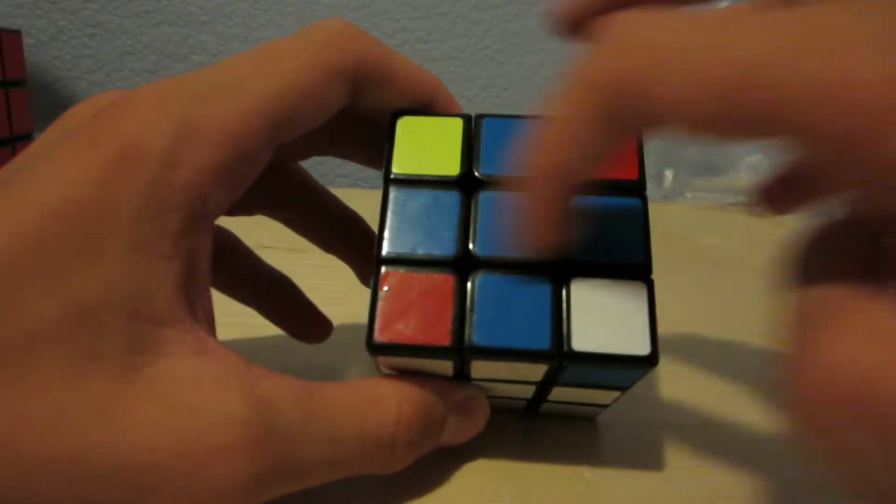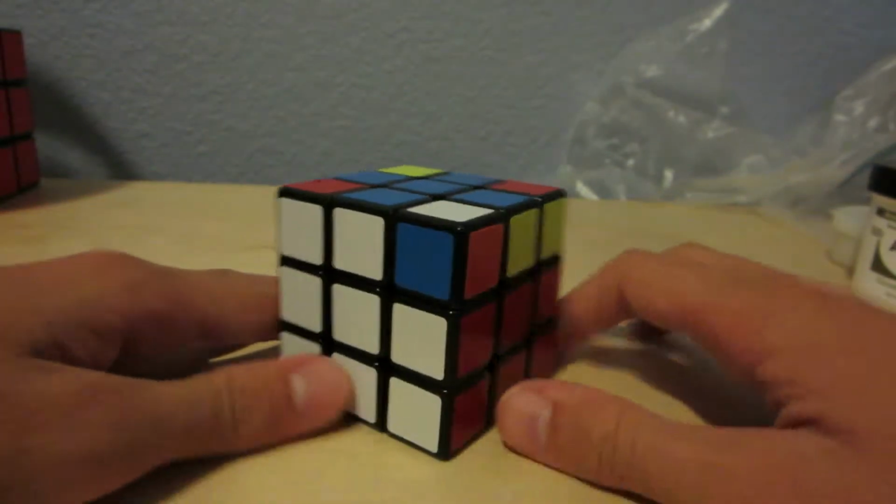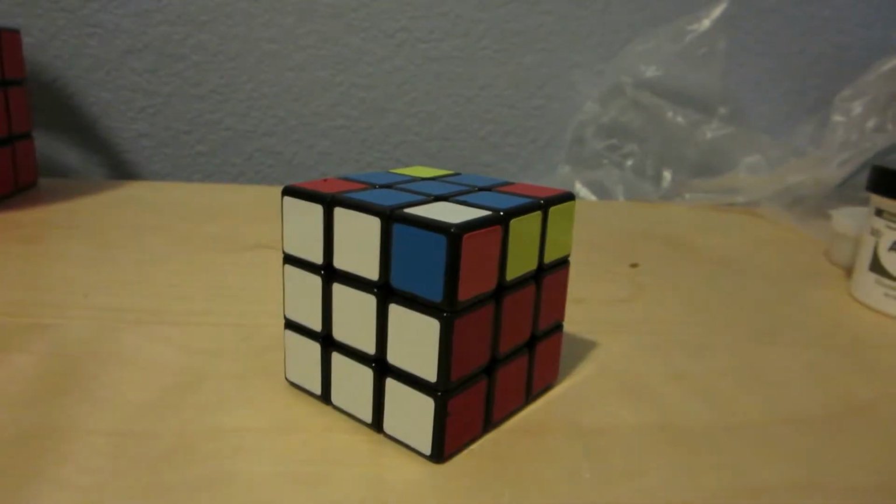Or sometimes you might get to skip that step and the cross will already be formed. So that's how we're going to do that part. So let's get to the corners.